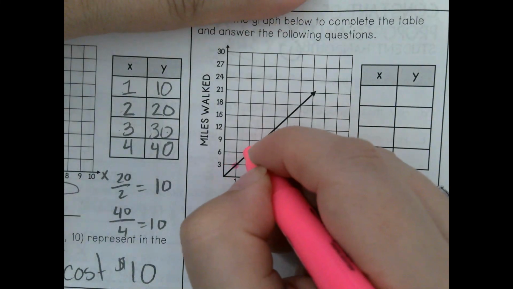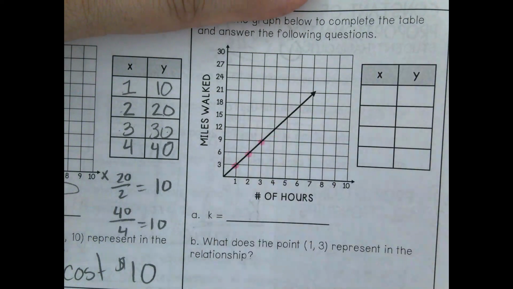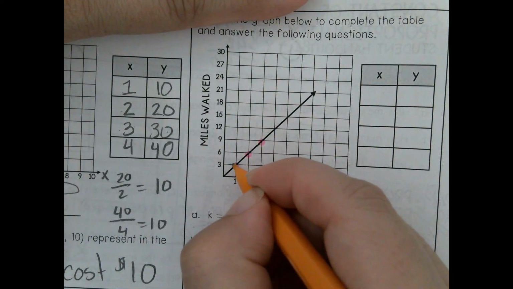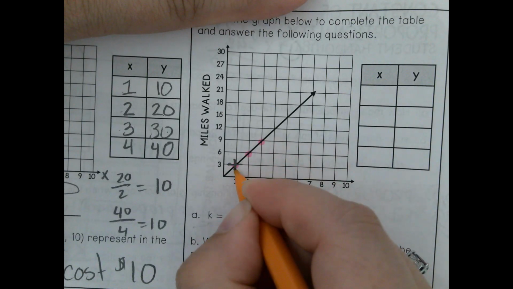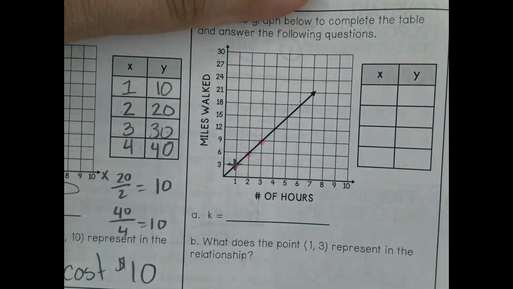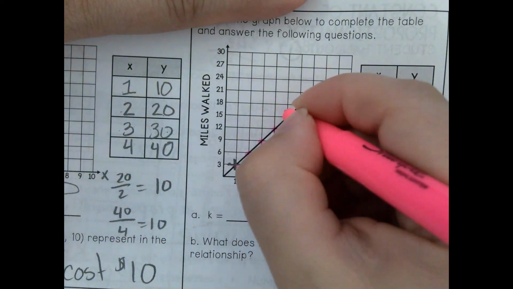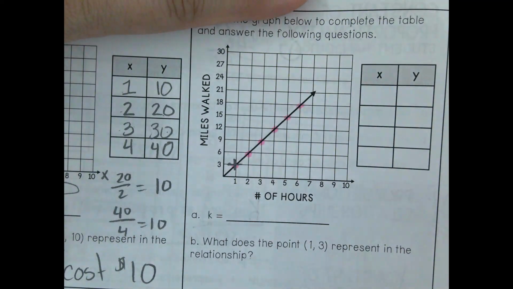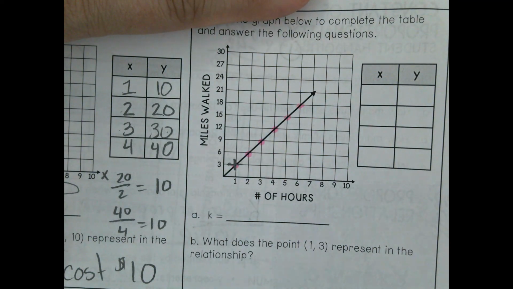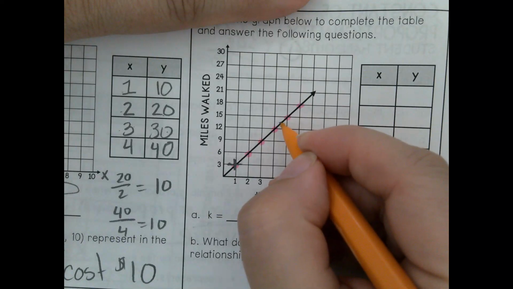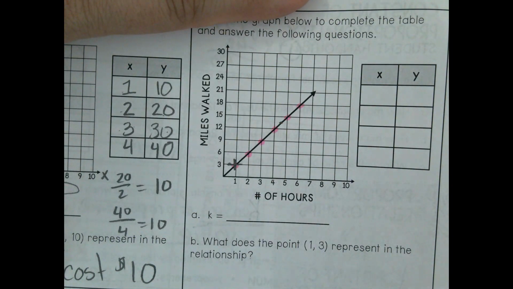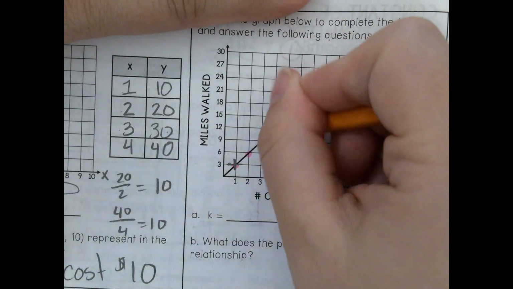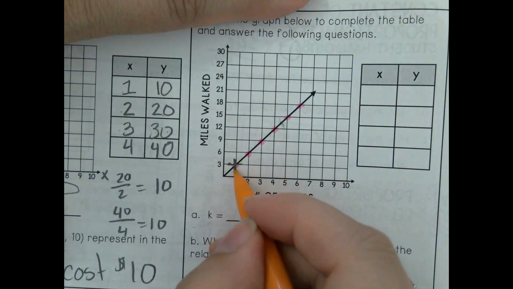So any of these where it crosses at, do you see how these meet right here? That's what you're looking at. Ones that cross at a perfect meeting point. So you can use any of these points. You don't want to use like this, right? Because we don't really know where that is. But when they meet at a cross, it's going to be a perfect number.